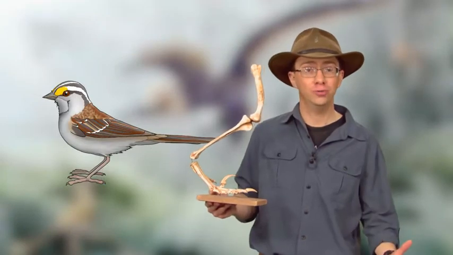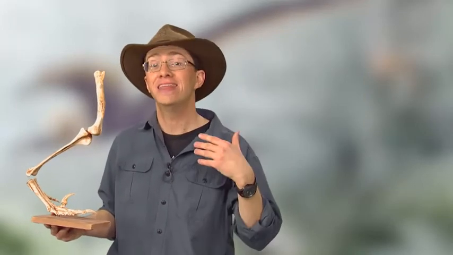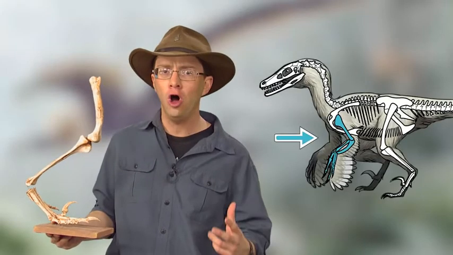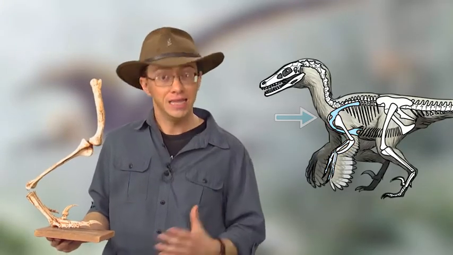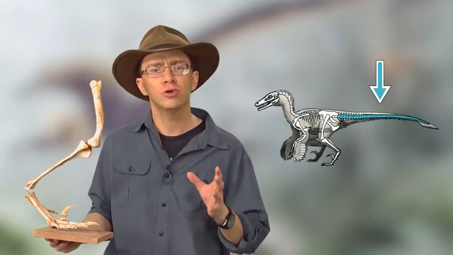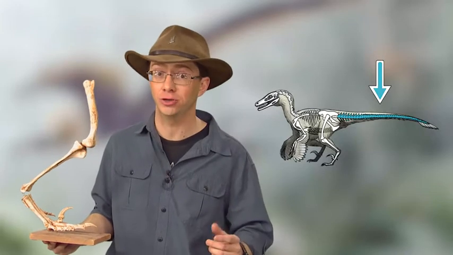We call this group the Eumaniraptora. It's important for you to be aware that the exact relationships between the three groups that comprise it are unclear and currently the subject of intensive research. Eumaniraptorans have long arms, long fingers, and an enlarged sternum. They also have tails with a reduced number of vertebrae and greatly reduced musculature.